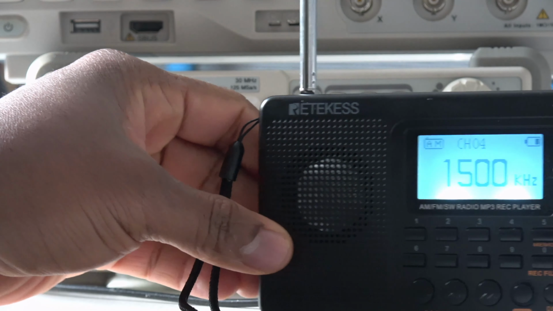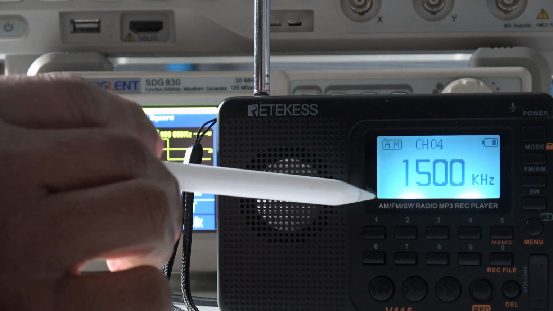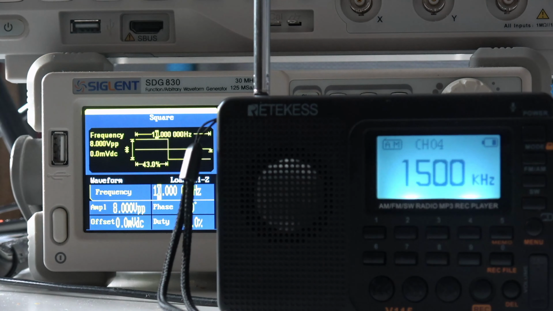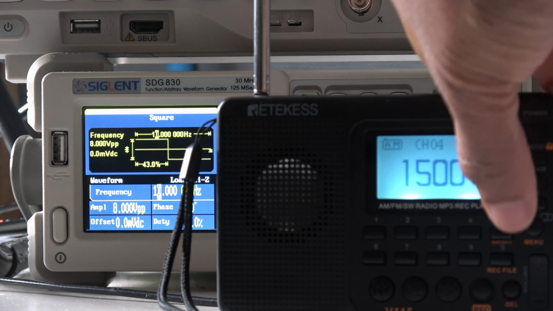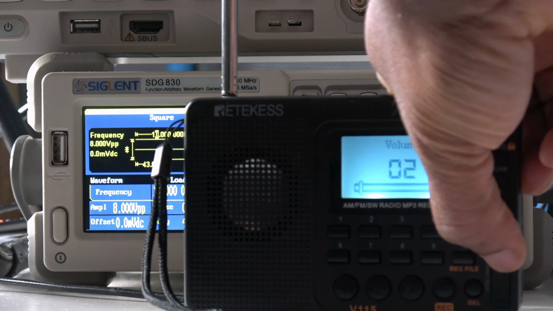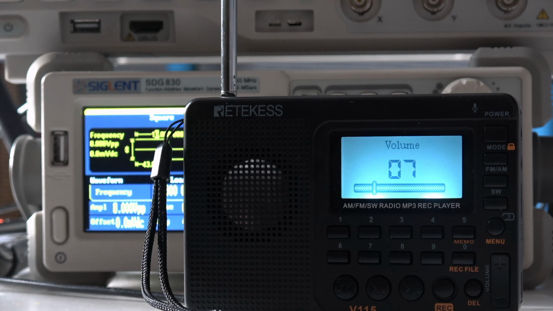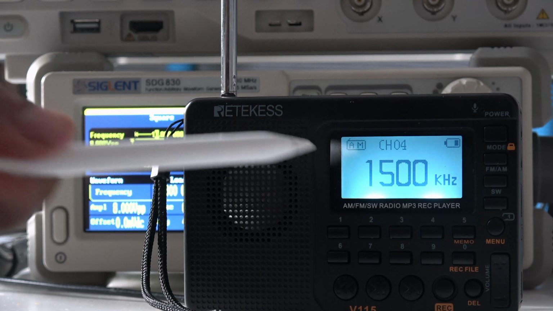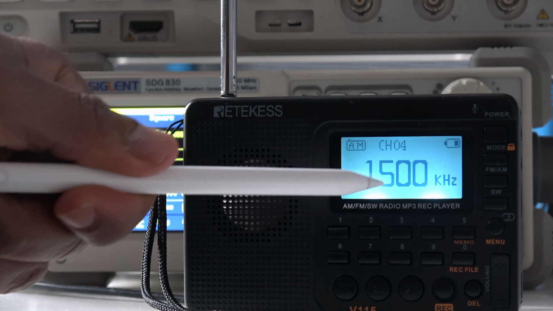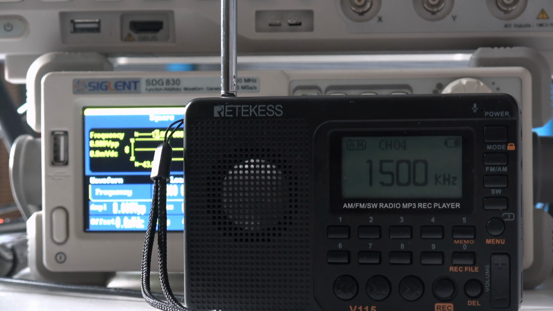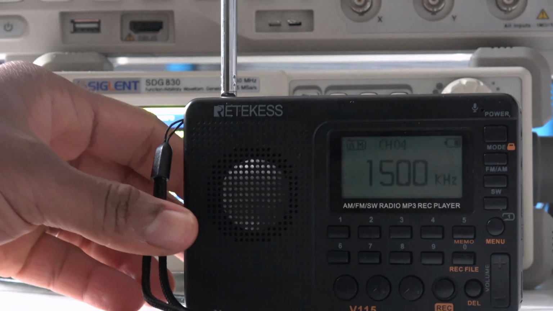Okay. So you can see that this radio is tuned to 1500 kilohertz. And in my area, there is no transmission happening on 1500 kilohertz. I'm going to talk louder here because of the hissing or humming sound from the radio. So you can see that in my area, there is no transmission happening on the frequency 1500 kilohertz. So what are we going to do?